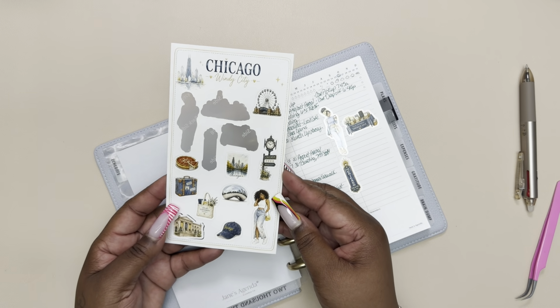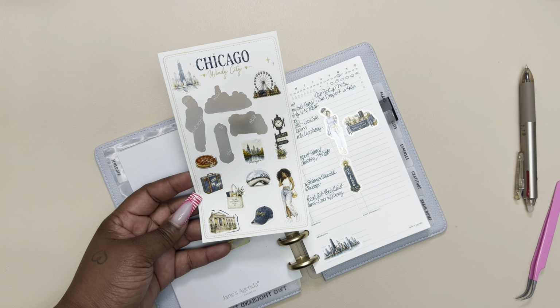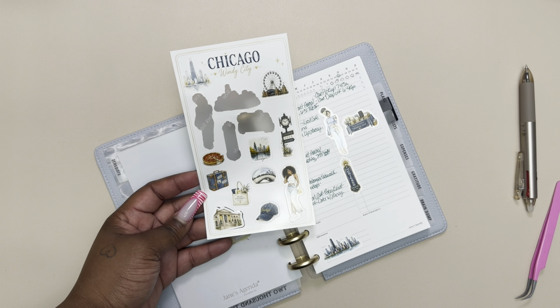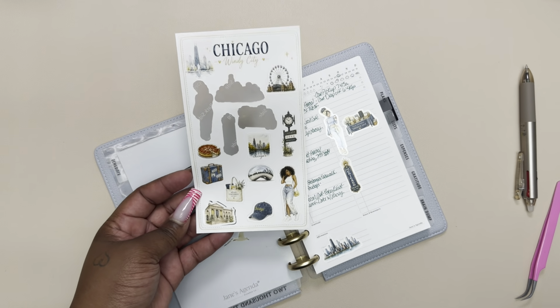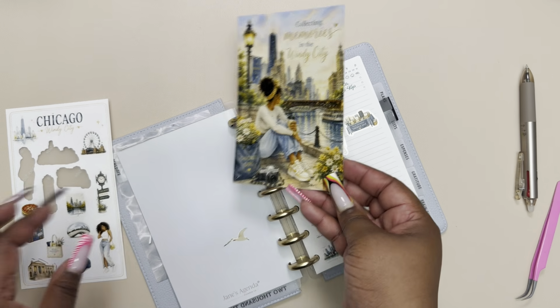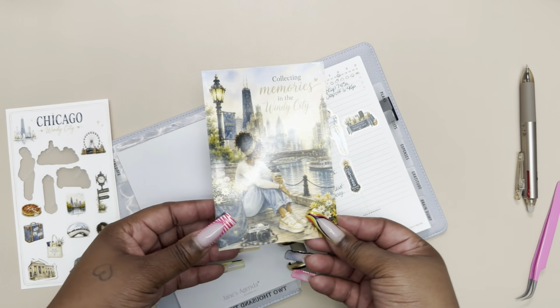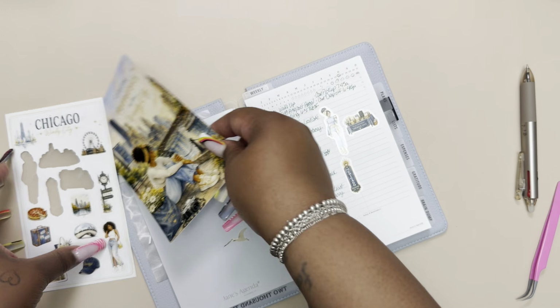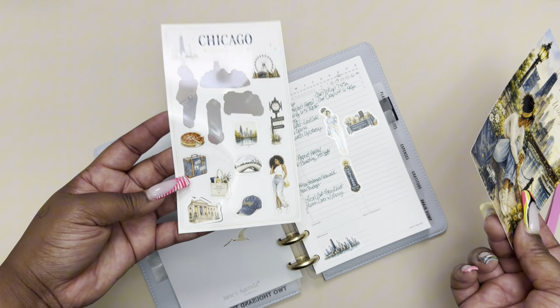And I'm going to save the rest of these stickers and use them in my A5 Slim. So you guys already saw that setup. But when I do the what's in my bag, these stickers will probably already be into play, so I will show you. And then I also have this cute little card too. This is just a card that I can absolutely keep and make a collage around. So these were super cute. I love that I decided to get these custom stickers for Chicago.